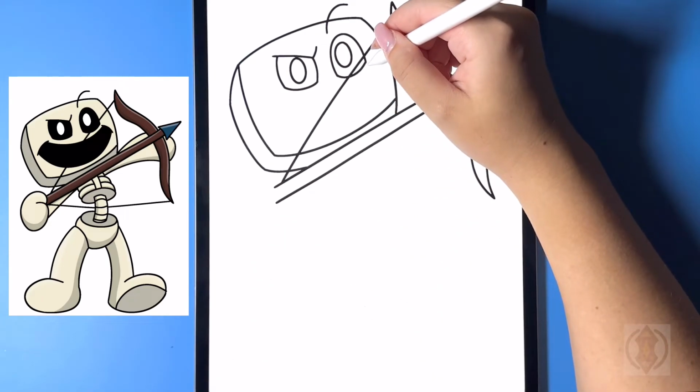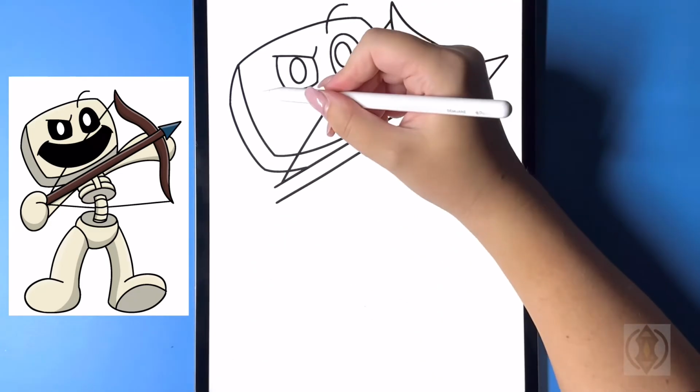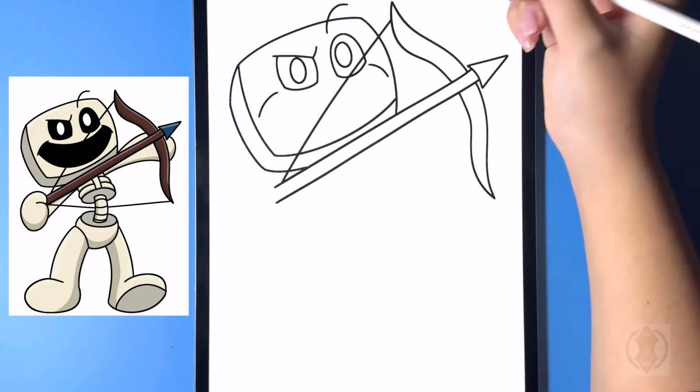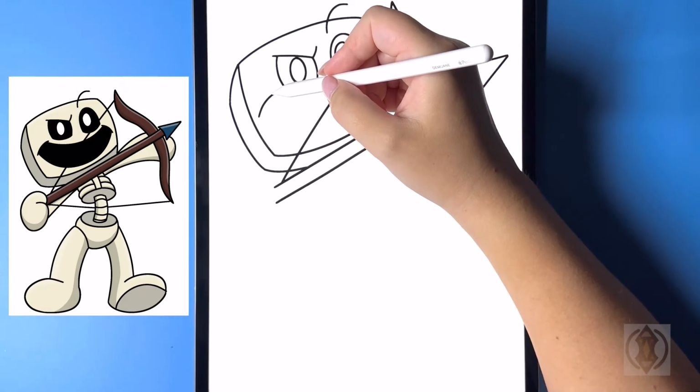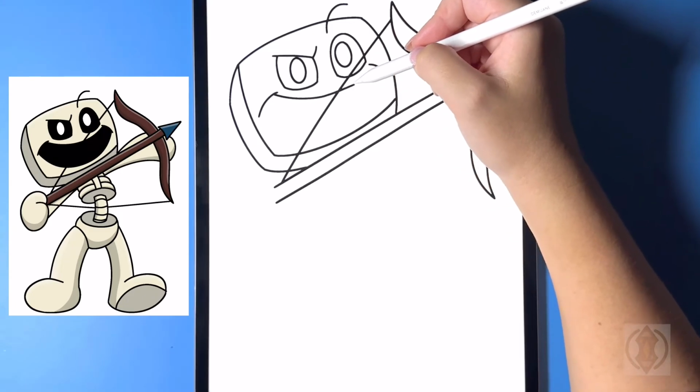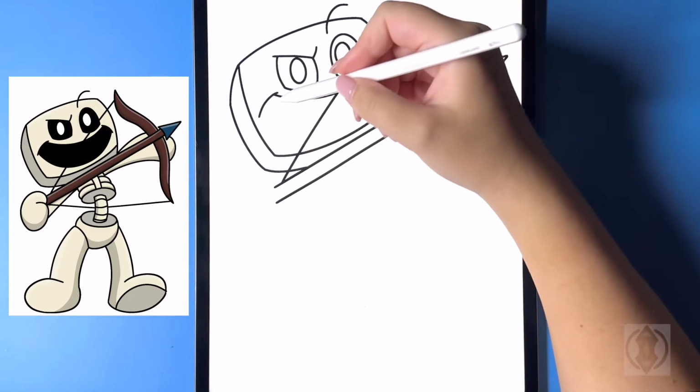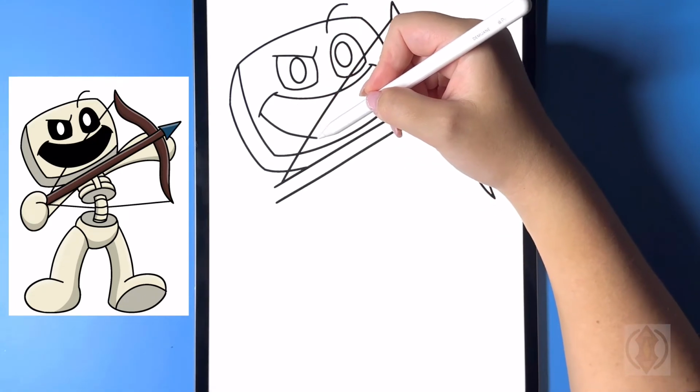For the mouth on the right-hand side, let's curve this line down. On the left-hand side, we're going to curve this line across on a diagonal. Let's close the top of the mouth off now with a nice big arch line from left to right. And then we'll do the same thing over on the bottom.